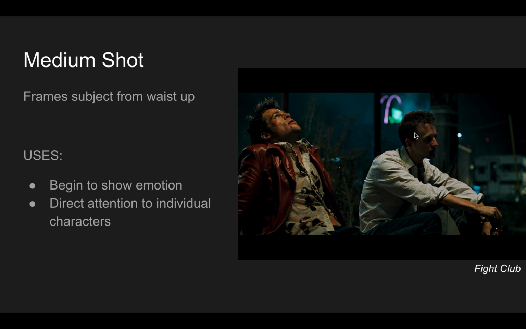Again, the emphasis isn't as much on the emotions of individual characters, but maybe we want to focus on the emotions between the characters. If the 2 characters are having an argument or finally kind of breaking down the walls between them, we can see some emotion in their face, but we can get both of them in the frame at the same time.